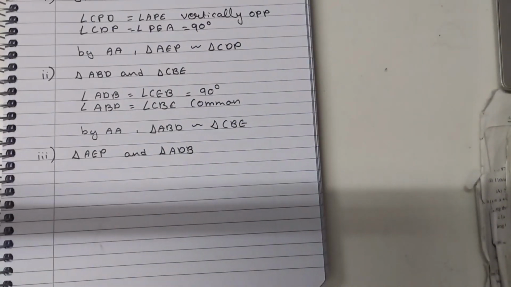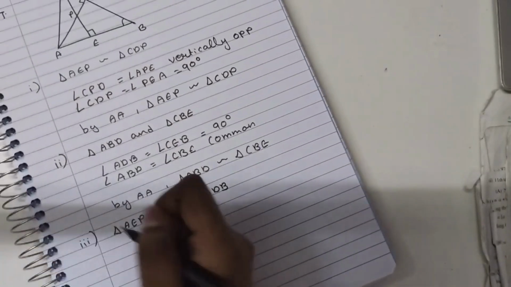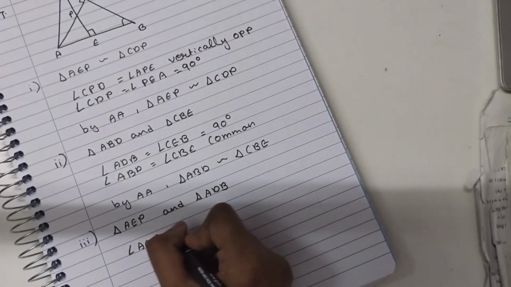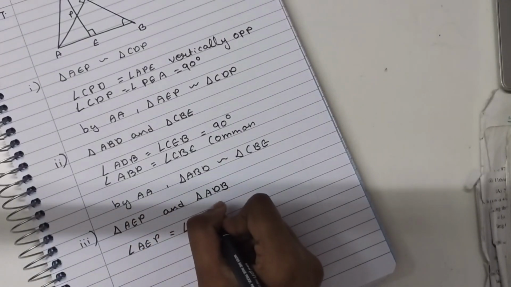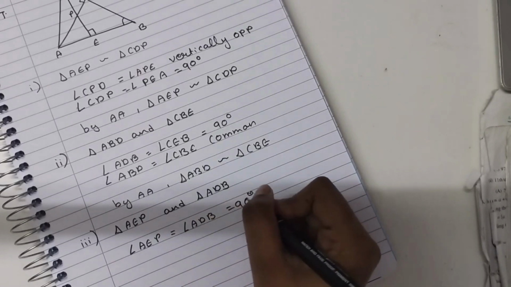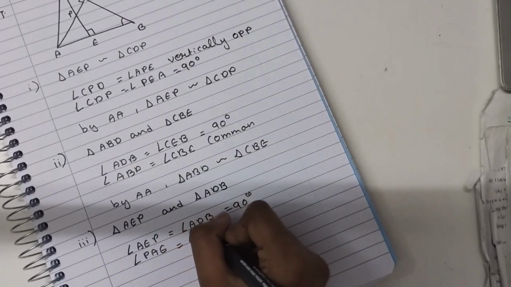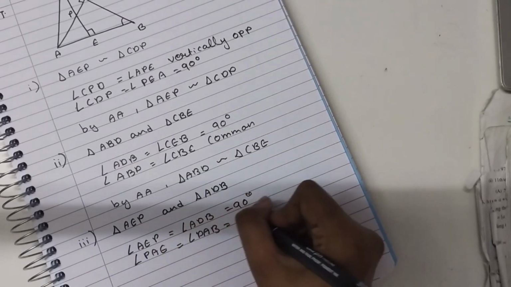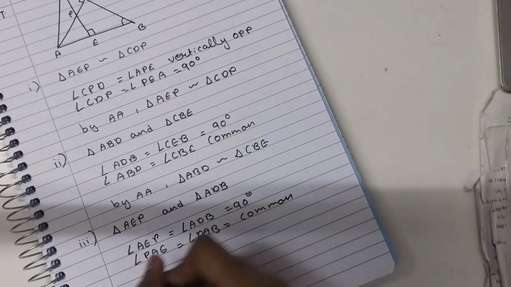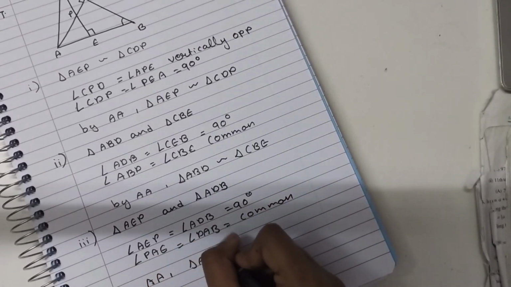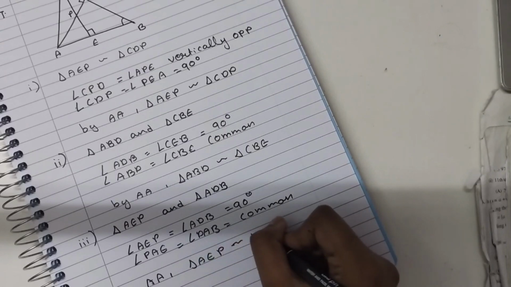In the third part, they're asking us to prove that triangle AEP and ADB are similar. So angle AEP would be equal to angle ADB because they are both equal to 90 degrees. Moreover, angle PAE is equal to angle DAB because they are both common angles. By the angle-angle criterion, we can say that triangle AEP is similar to triangle ADB.